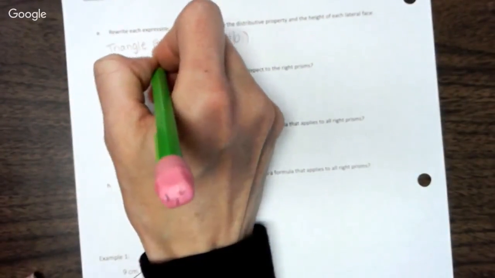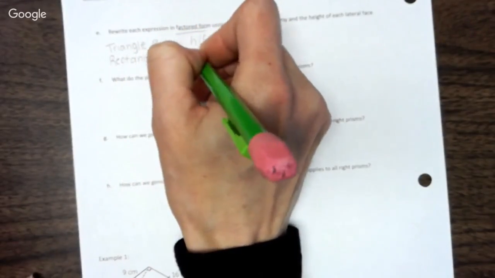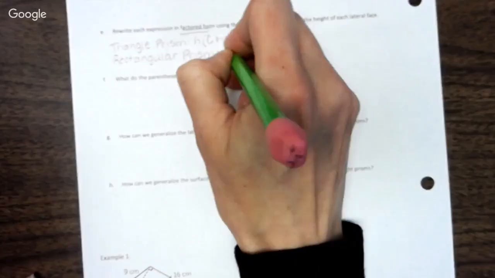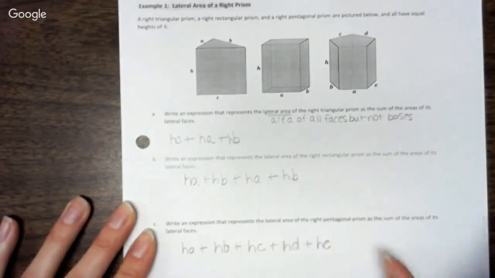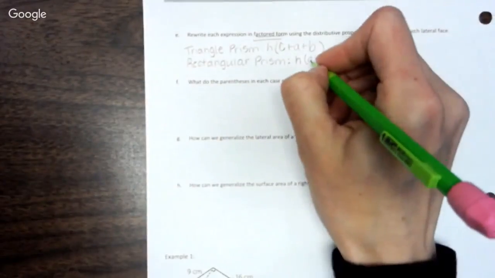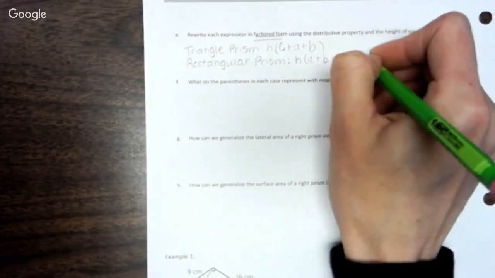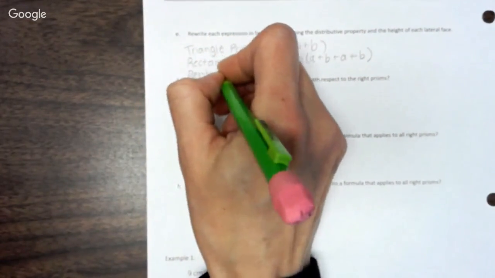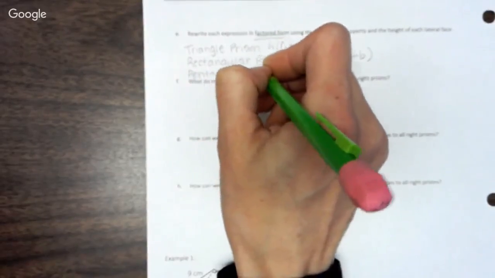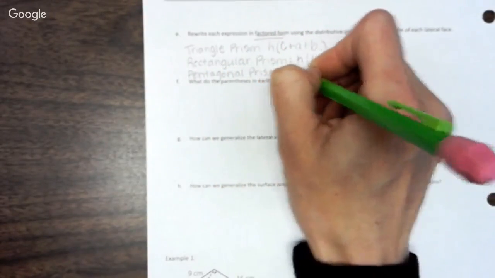Let's look at the rectangular prism. All right, so the common factor is h. So if I take h out of this, it would be a plus b plus a plus b on the inside of the parentheses. And then let's do the pentagonal prism. Common factor is h. So if I take h out of here, it would be a plus b plus c plus d plus e.